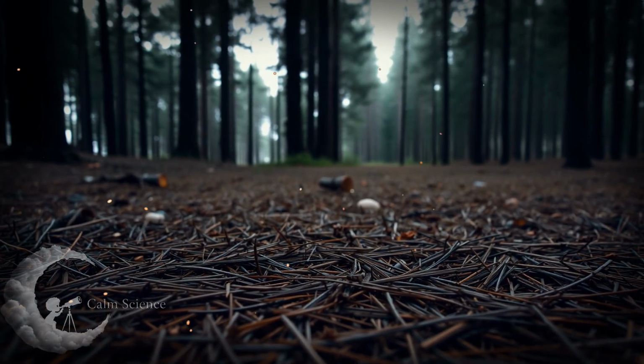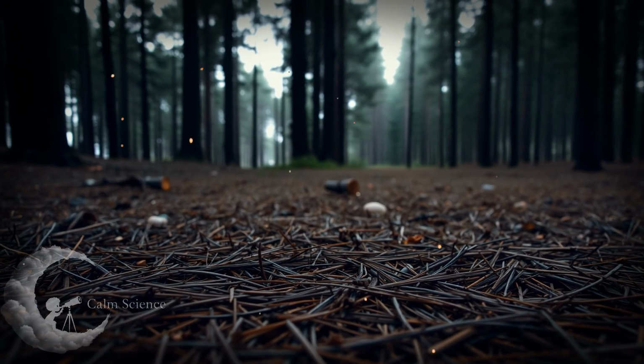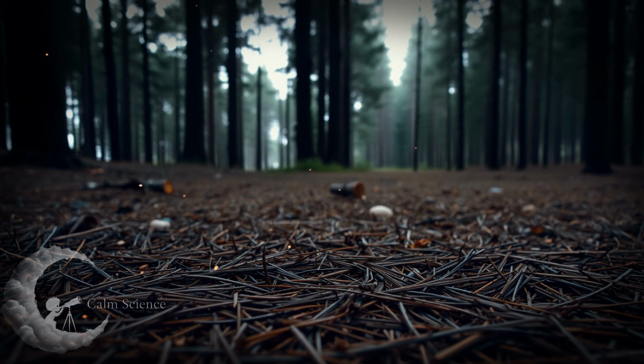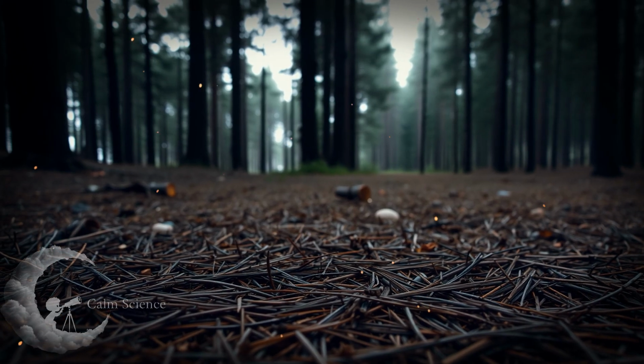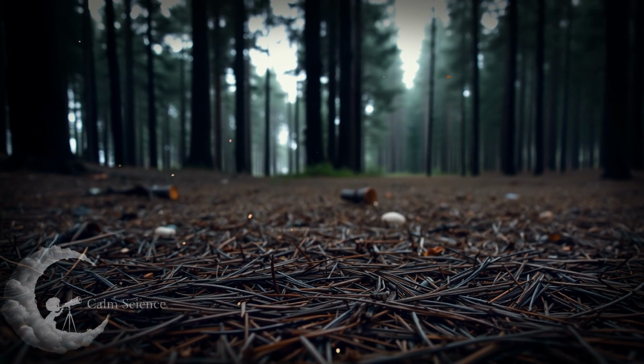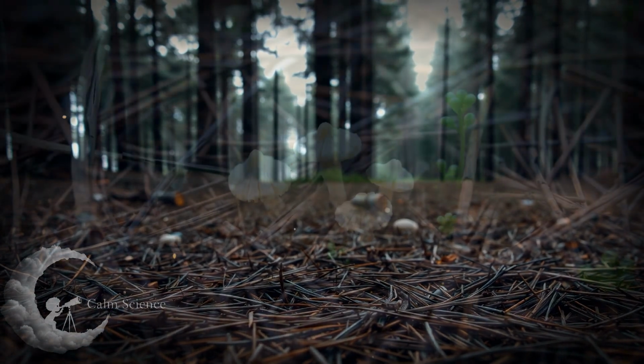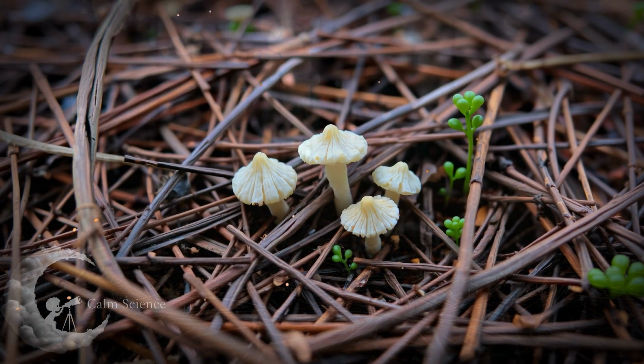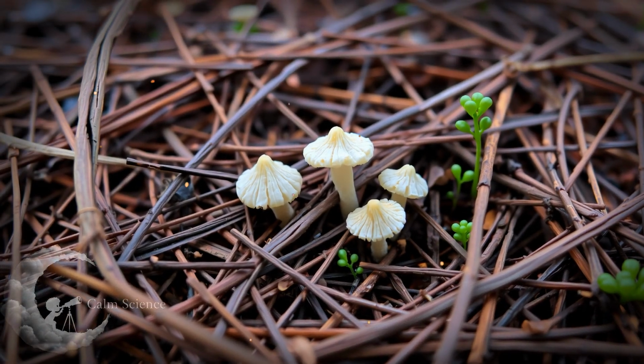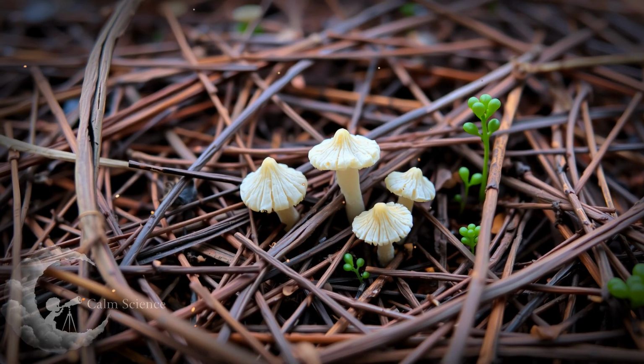When a seed germinates, it must solve a critical problem. Which way is up and which way is down? It solves this using gravity. Inside the cells of the root tip and the shoot tip are tiny, dense granules called statoliths. These granules are heavier than the rest of the cell and will settle on whichever side is facing down.